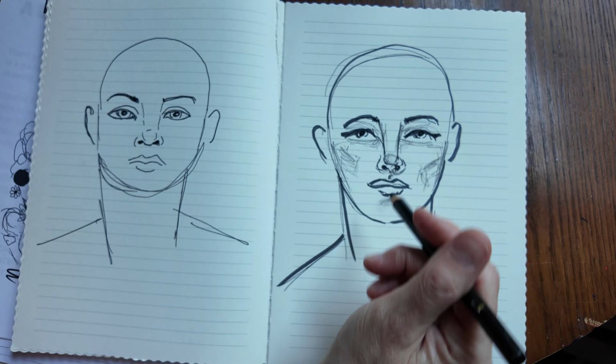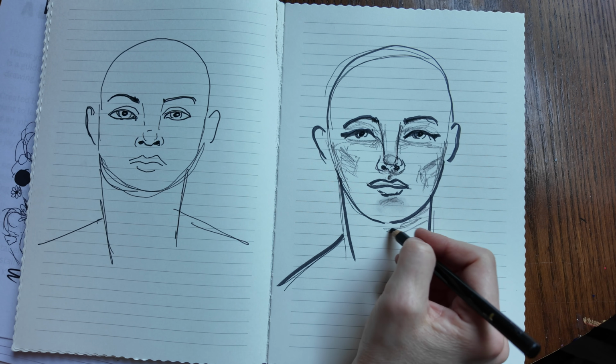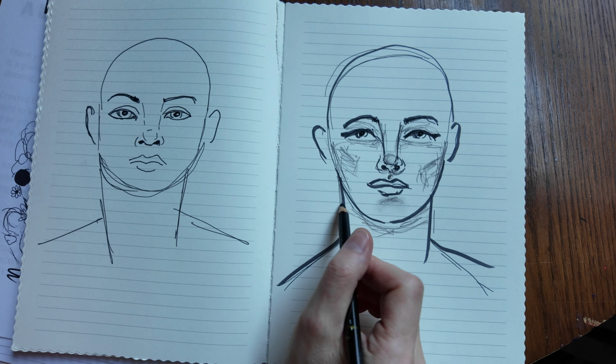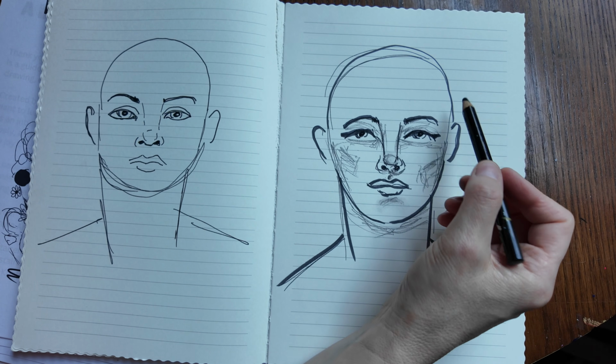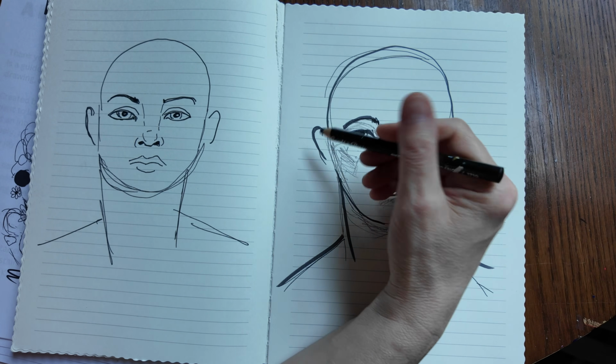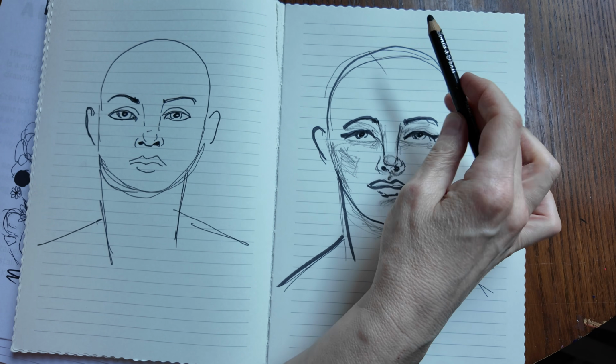wherever the light is coming from, there will usually be a shadow by the chin, underneath, like the chin is casting shadow onto the neck. So I'm doing that here. Now, if there's hair, the hair is also going to cast shadow onto your figure. So let me put some hair in this lady.